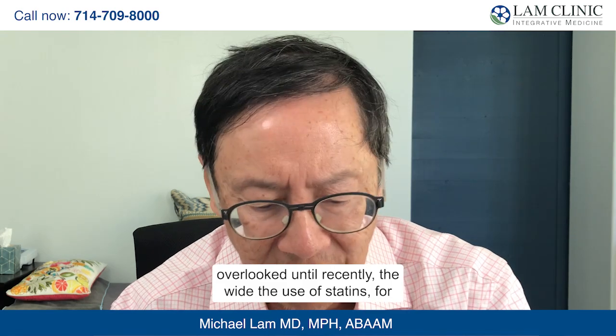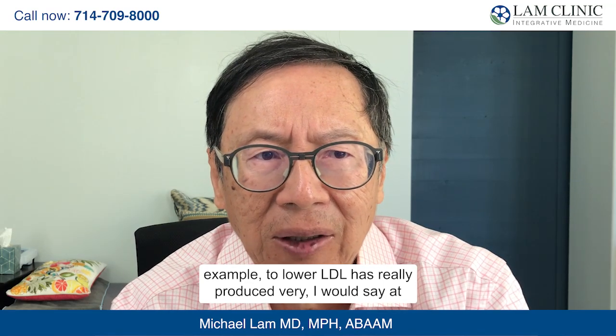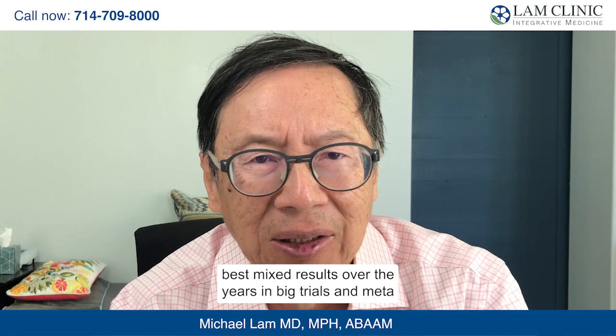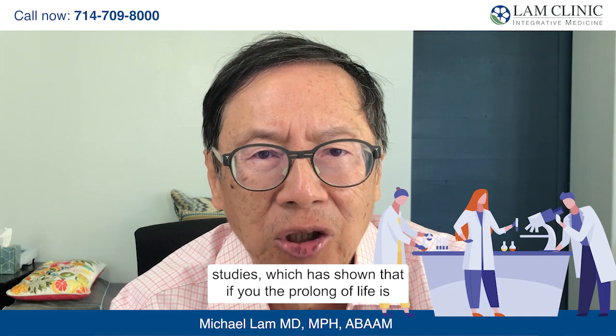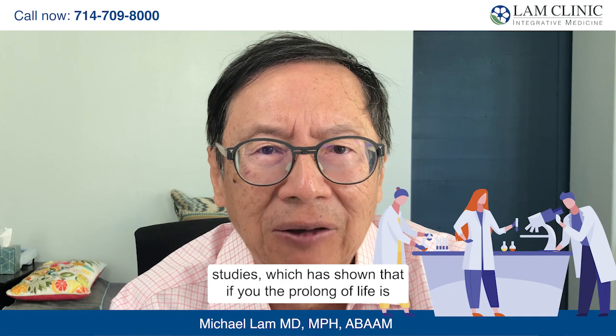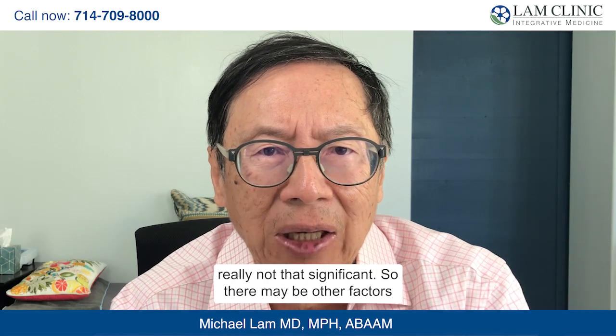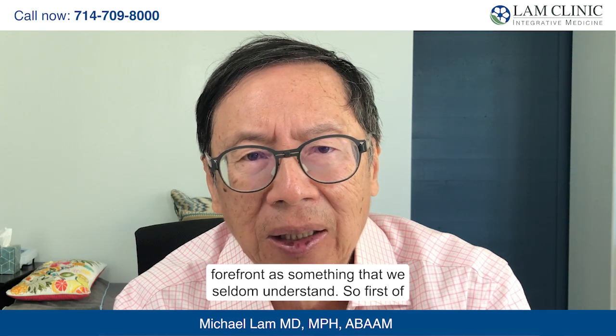The use of statins, for example, to lower LDL has really produced, I would say at best, mixed results over the years in big trials and meta-studies, which have shown that the prolongation of life is really not that significant. So there may be other factors involved that are pointing us to cardiovascular health. And triglyceride over the last 10 years or so has come into the forefront as something that we seldom understood.